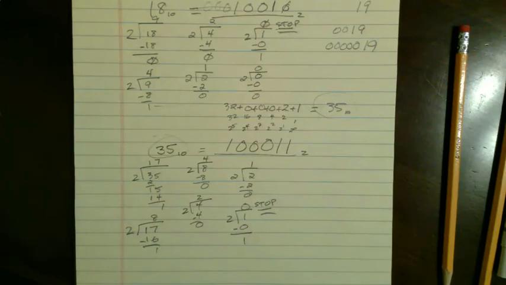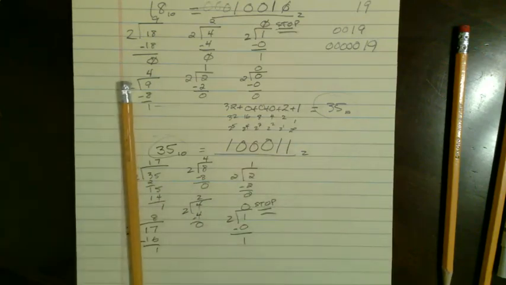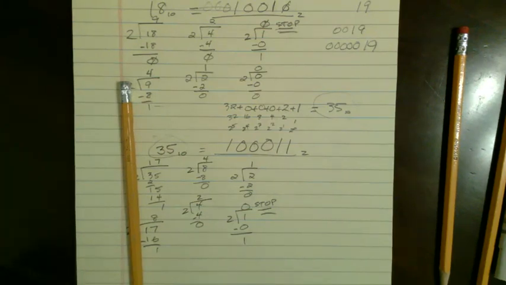And our numbers are checking. So that's a good way to kind of check your math, find out if it works. Give these a try, and we'll see what happens next time.